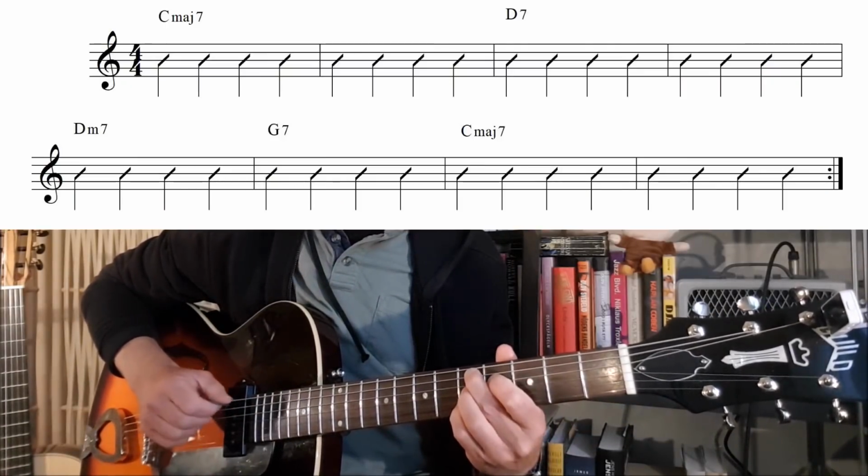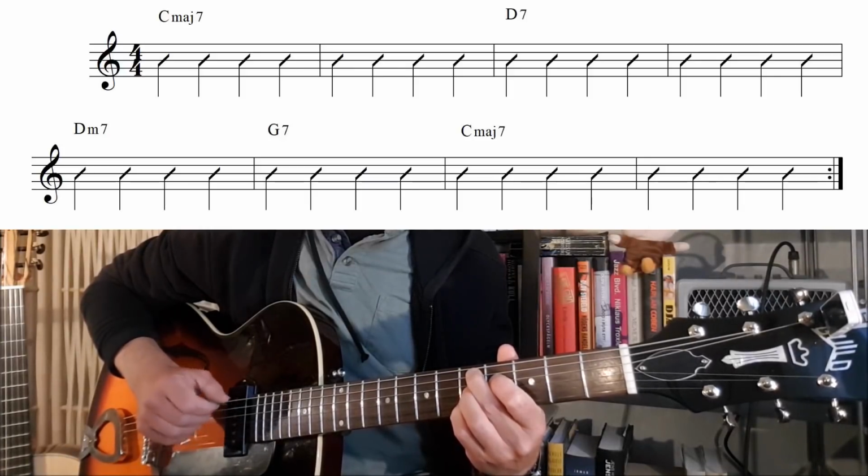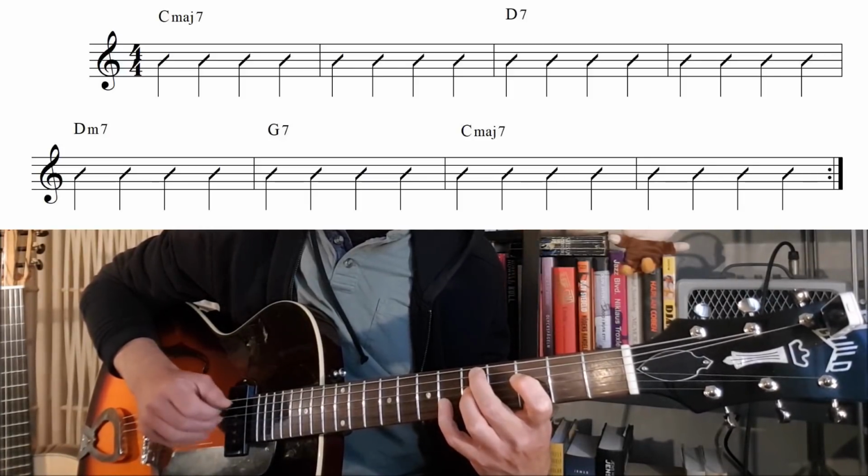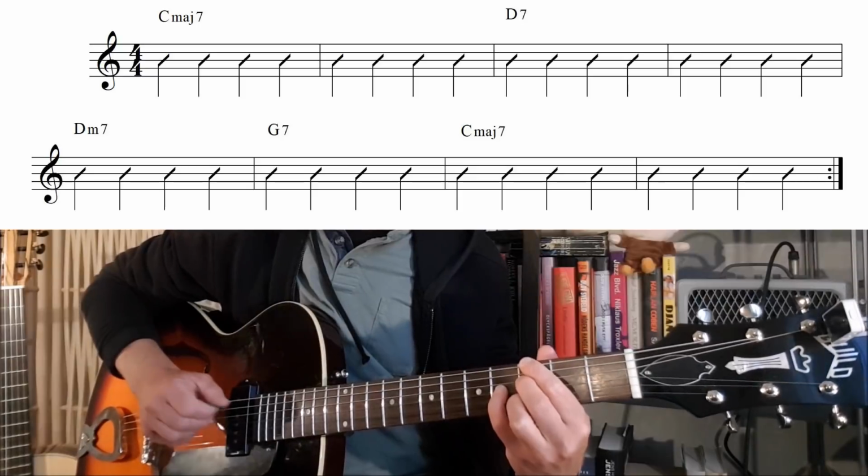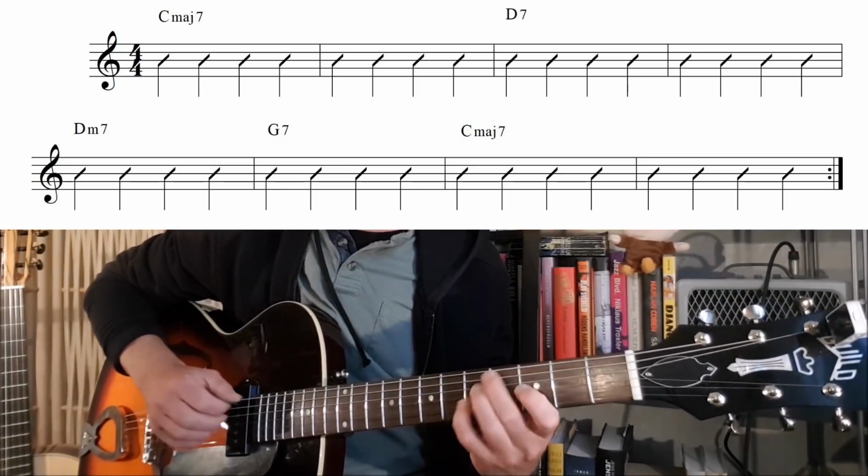So C major 7, D7, D minor 7, G, C with some kind of turnaround. Okay, so then this D7 would be a II7 chord.